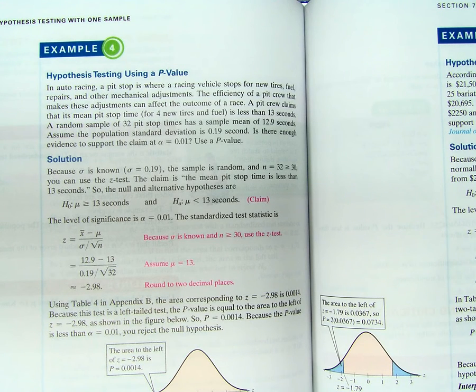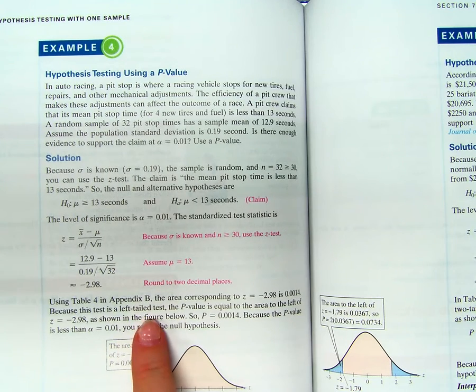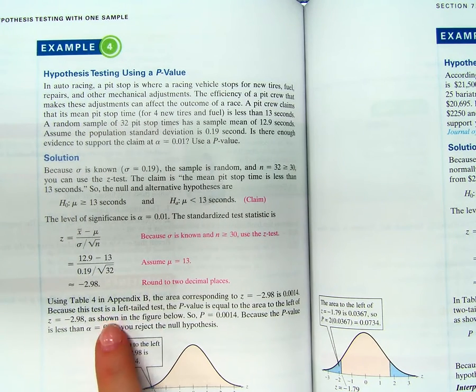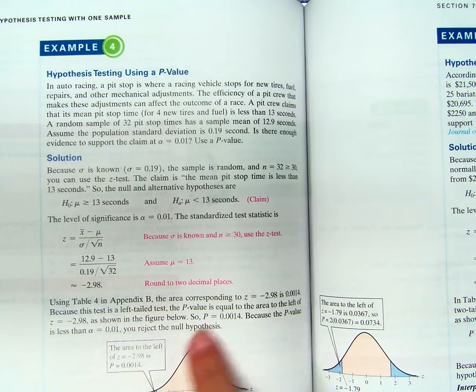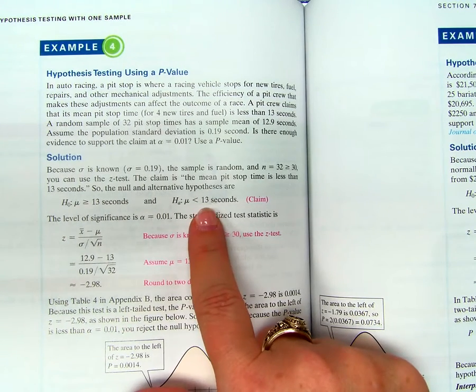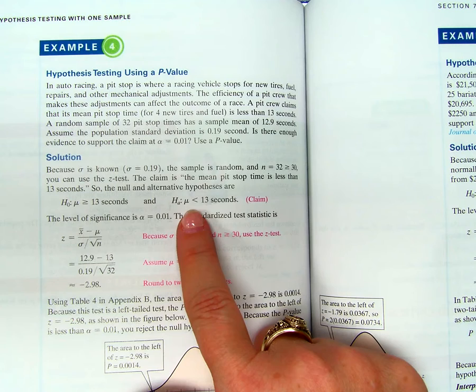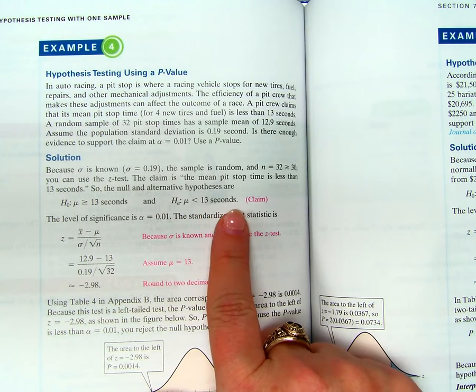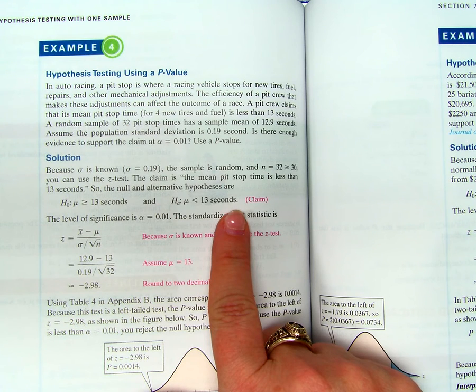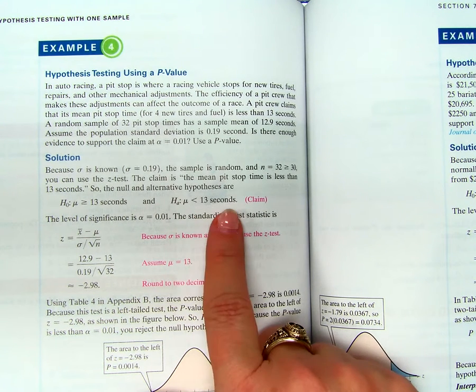Okay? How do I know it's a left-tailed test? In the words right here, it says, because it's a left-tailed test. How do I know it's a left-tailed test? Look back up to your alternative hypothesis. If our alternative hypothesis is something is less than 13 seconds, that's going to be a left-tailed test. Does that make sense? If I look at my alternative hypothesis and it is greater than something, that's going to be a right-tailed test.